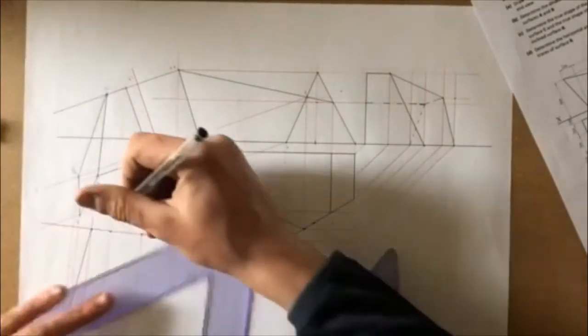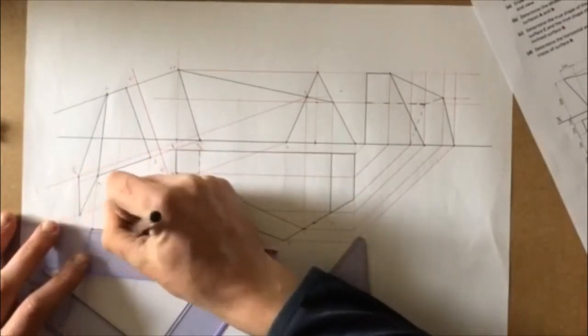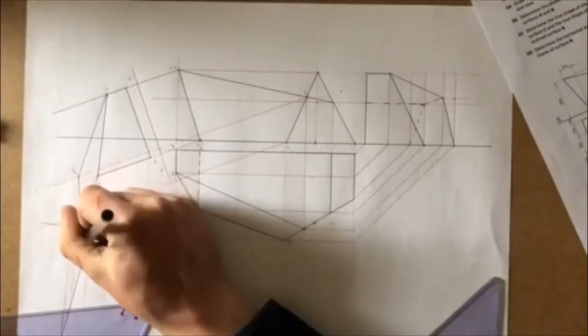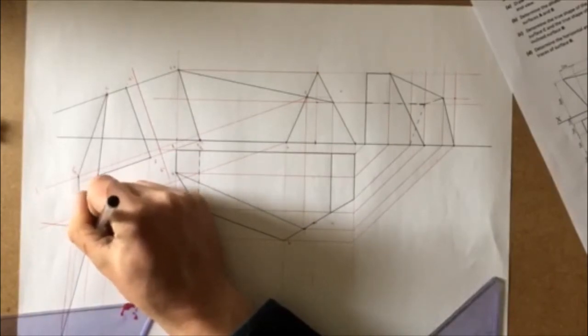That's the dihedral angle between A and B. Okay. Dihedral angle.